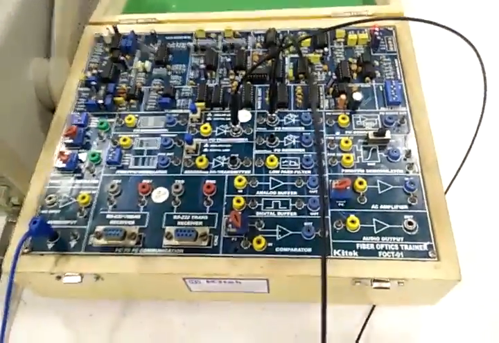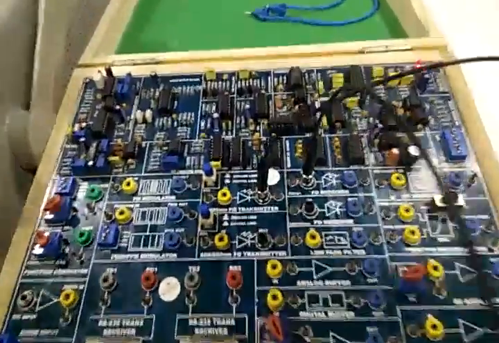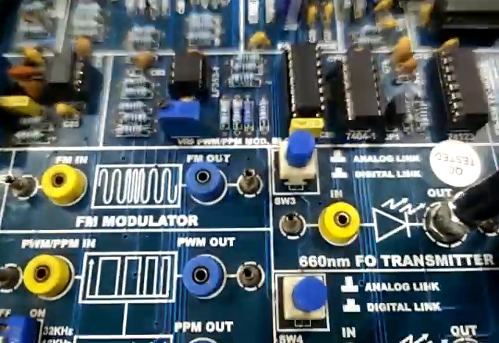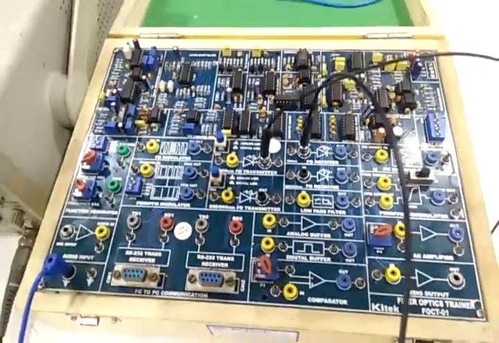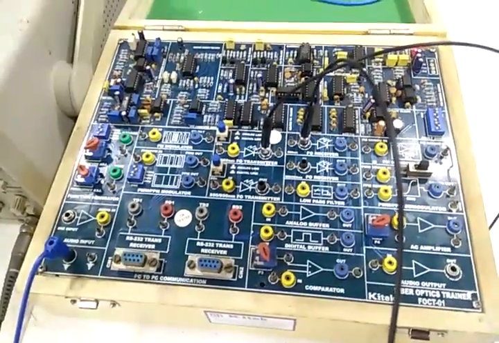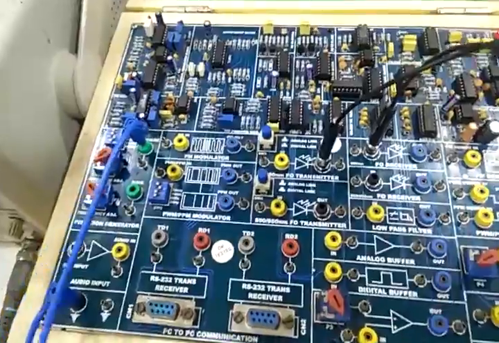Now we will see the experiment related to digital link on fiber optic trainer. For that, make sure that SW3 switch is in pressed condition, that is in digital link. The experiment is setting up fiber optic in digital link condition. Make the connection as given in the manual.